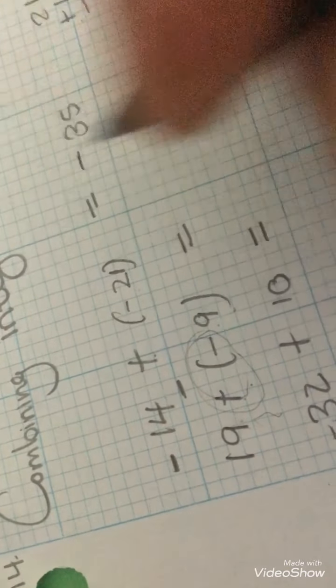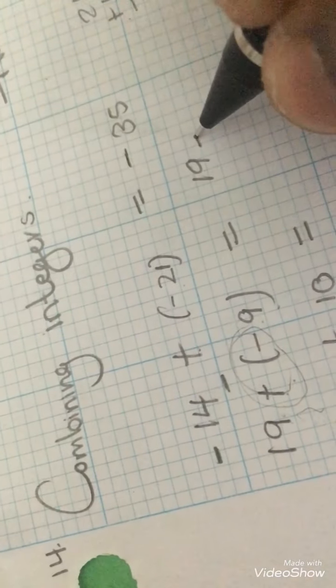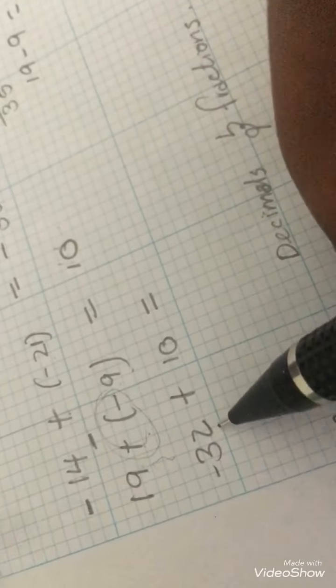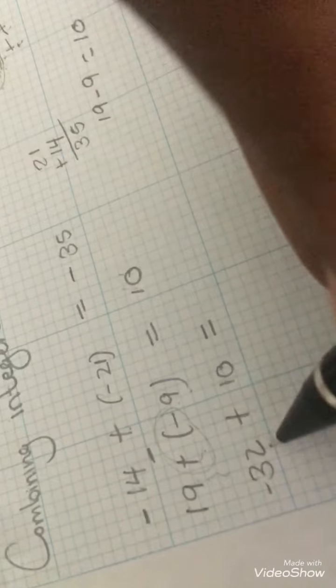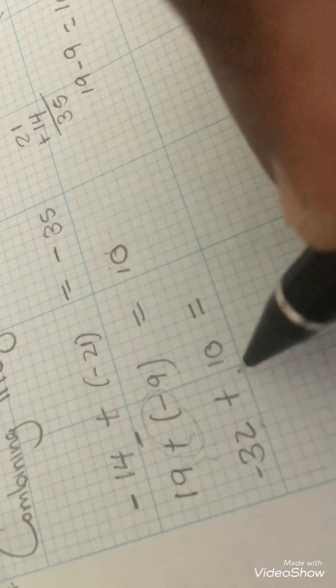So we're going to subtract. So 19 take away 9 is equal to 10, and the answer here is 10. Now we have a negative plus a positive. Same principle. Which number is bigger, negative or the positive?